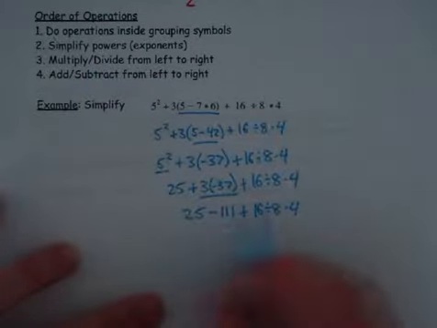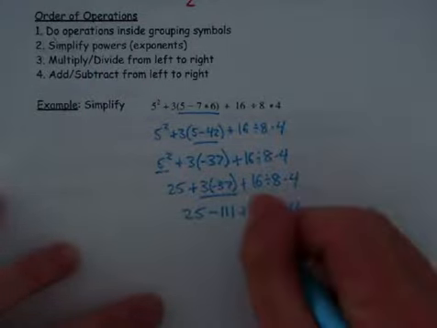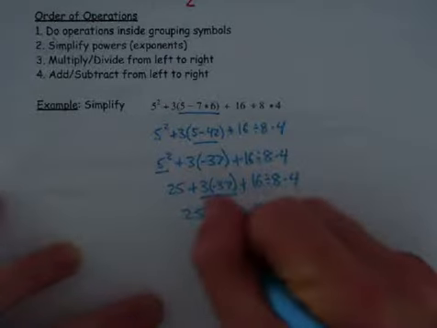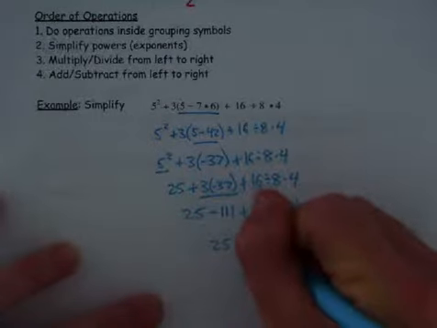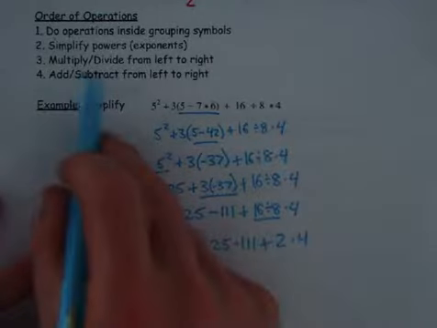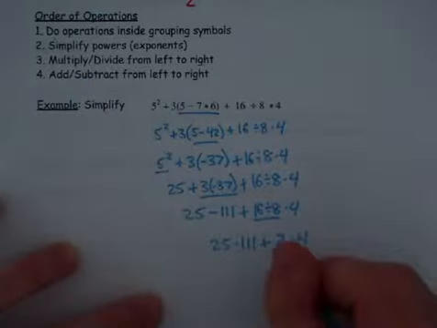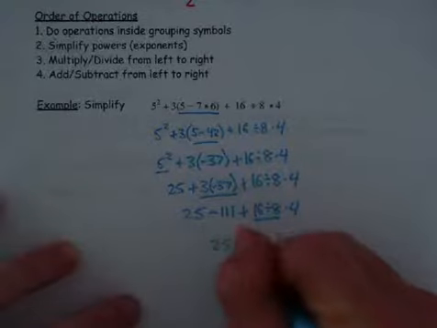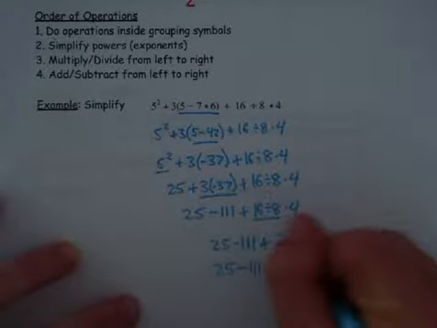Not multiplication here, that's subtraction. This is addition. Here's a division. 25 minus 111 plus 16 divided by 8 is 2 times 4. Still multiplying or dividing from left to right. Now we have 2 times 4. 25 minus 111 plus 8.